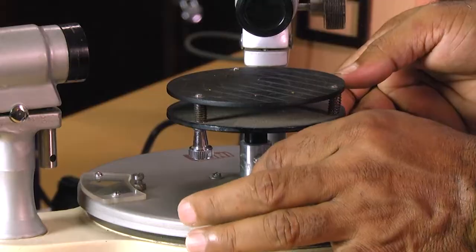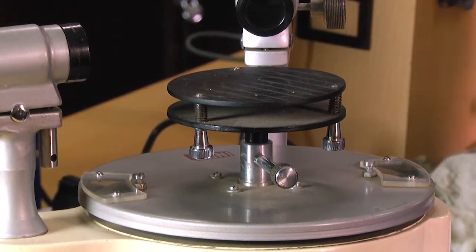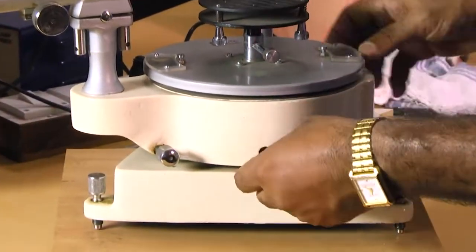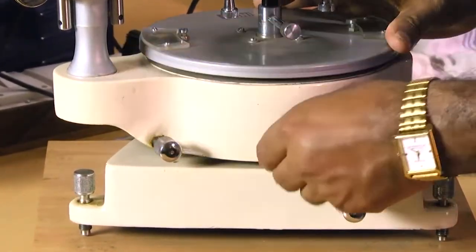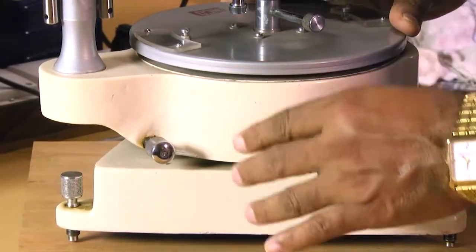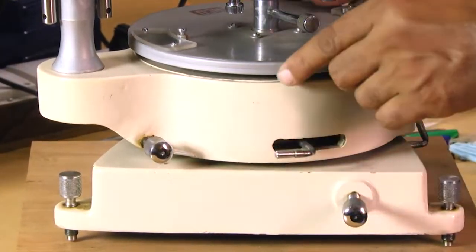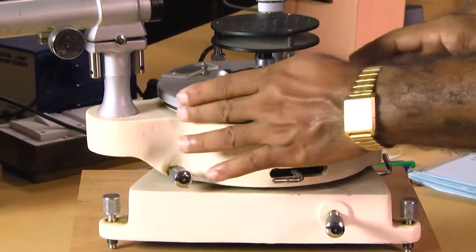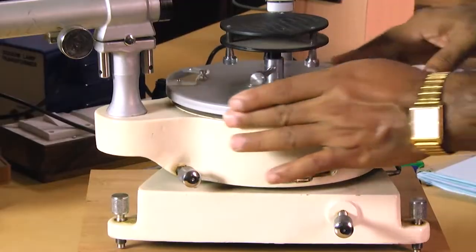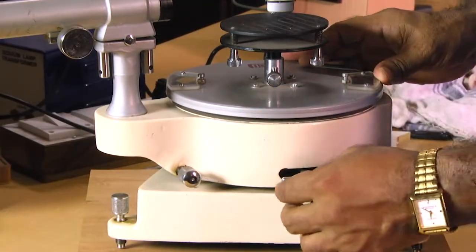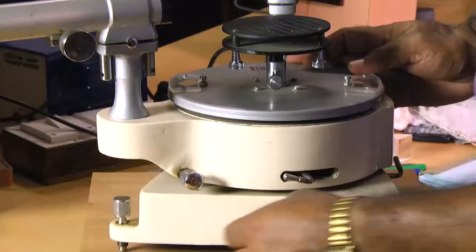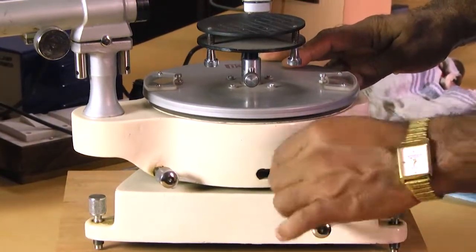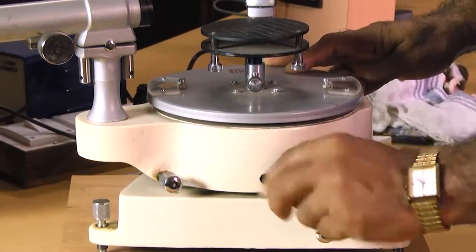Okay. And you can see here this another knob. Basically, if you lock this knob, there is this another part, so you can rotate the prism table. If I tighten this one, then let me see what is happening.